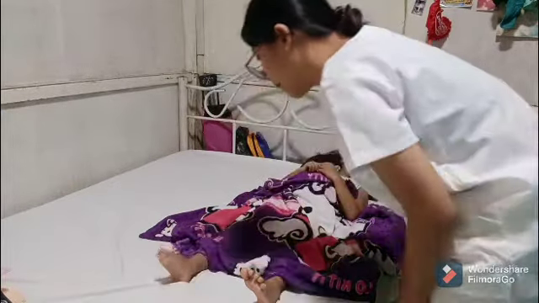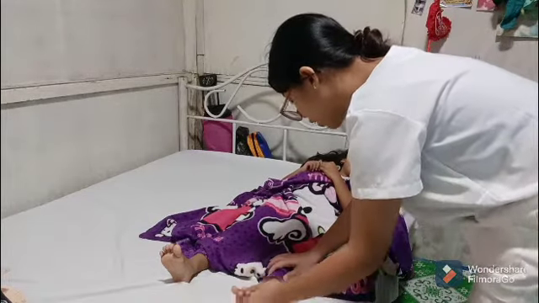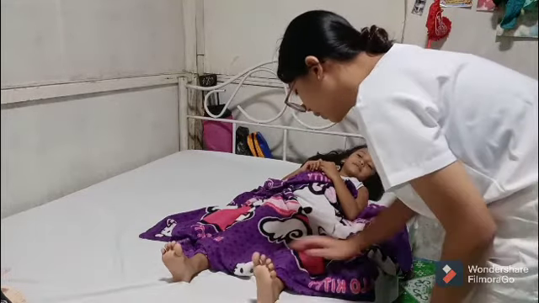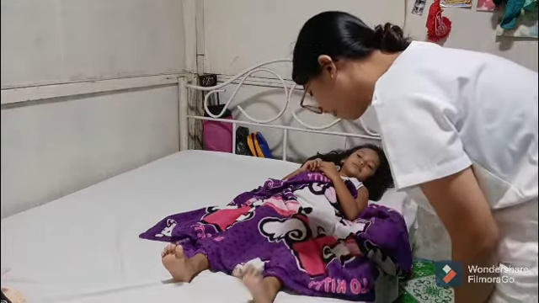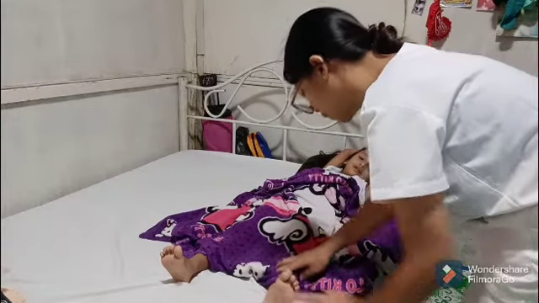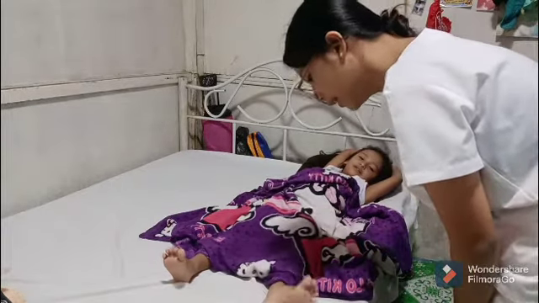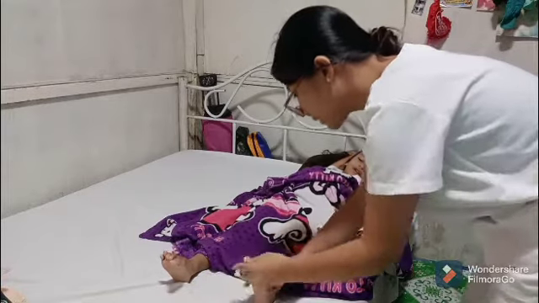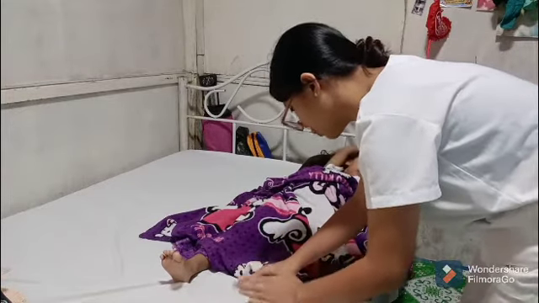Perform the same procedure on the other feet. First is the dorsiflexion and the plantar flexion. Do it, ma'am. Next is the external and internal rotation. Last is the extension and flexion of the toes.